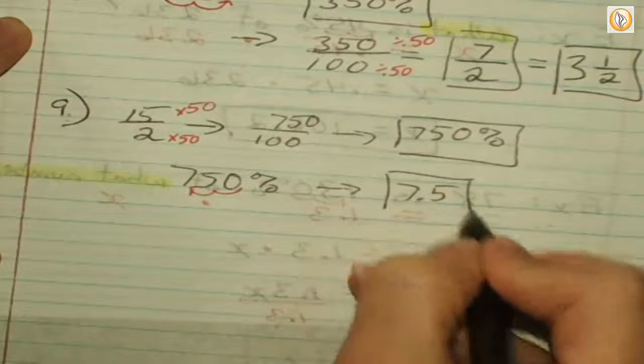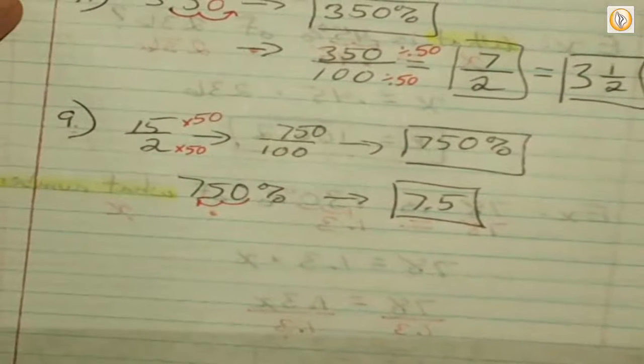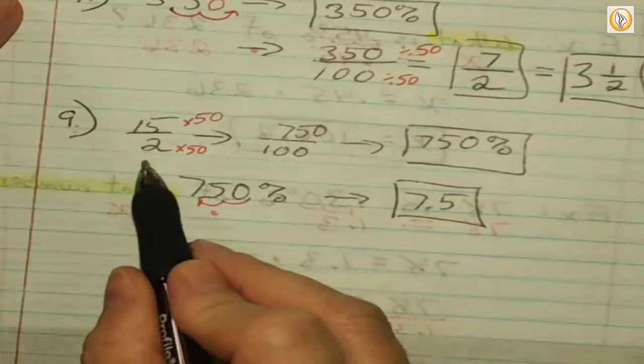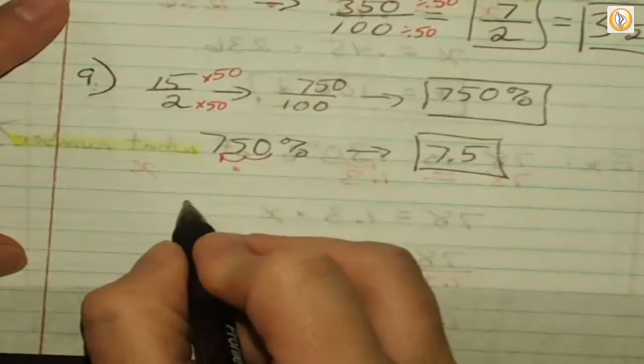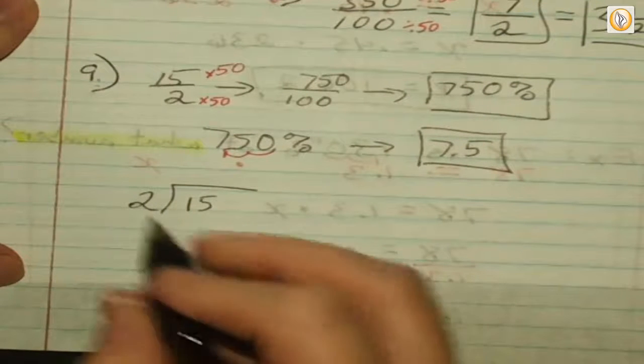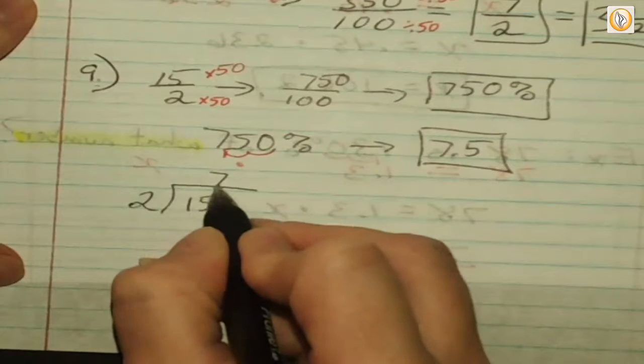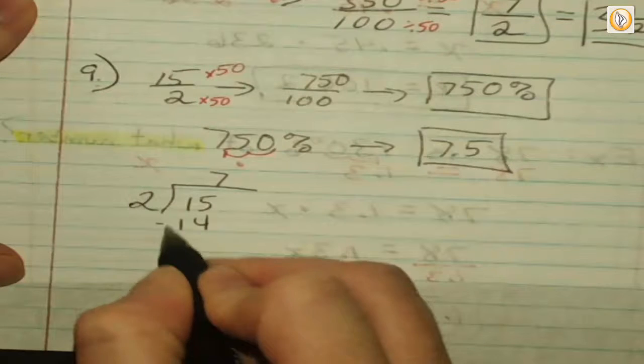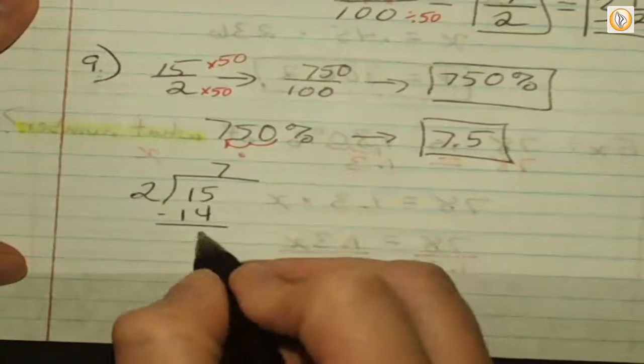How would you know what to do if the denominator is not 2 and it's not 100? You divide. 2 goes into 15 7 times. 7 times 2 is 14. Subtract.